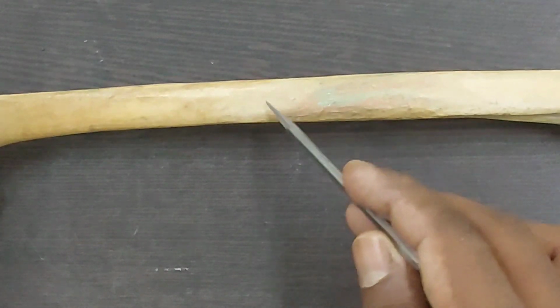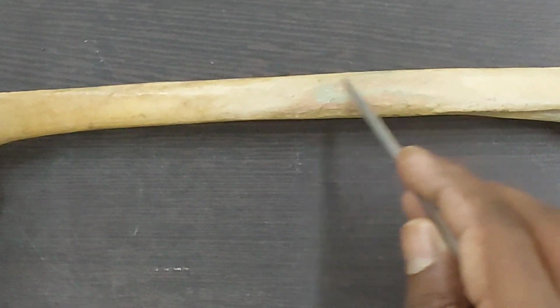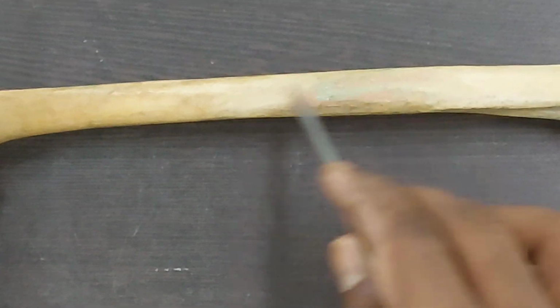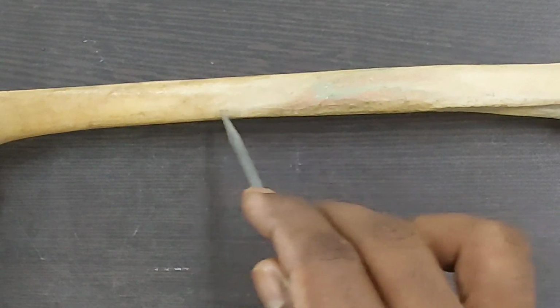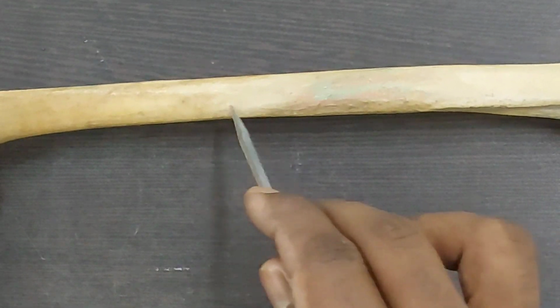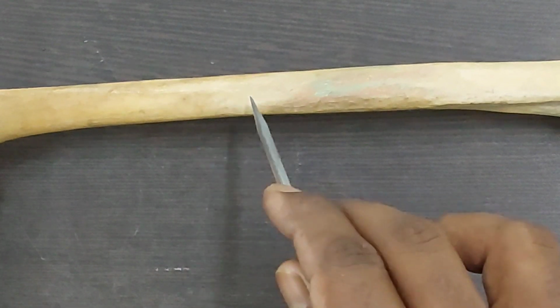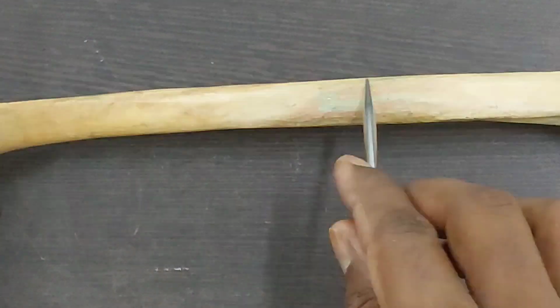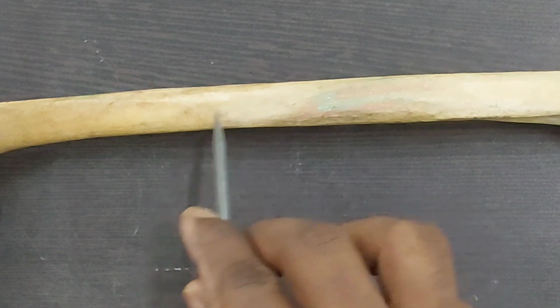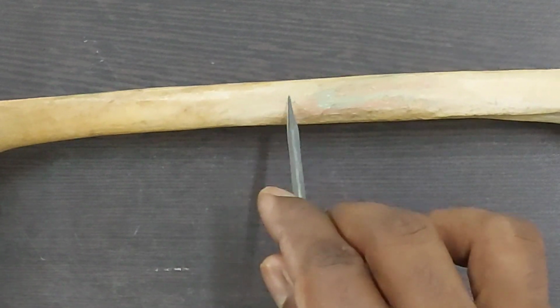Just behind the posterior limb of the deltoid tuberosity, there is a spiral groove. Radial nerve is passing through the spiral groove. That is why the spiral groove is also known as the radial groove. Radial nerve along with the profunda brachii vessels are passing through this radial groove.